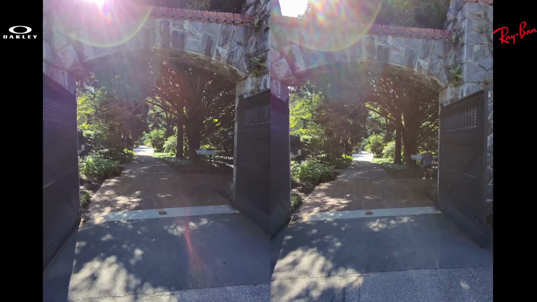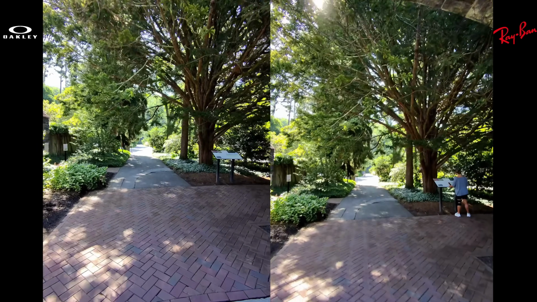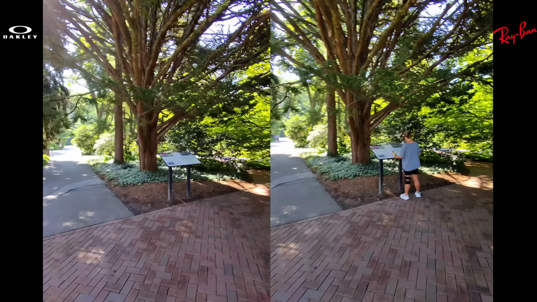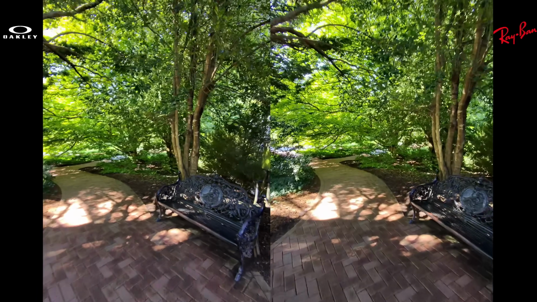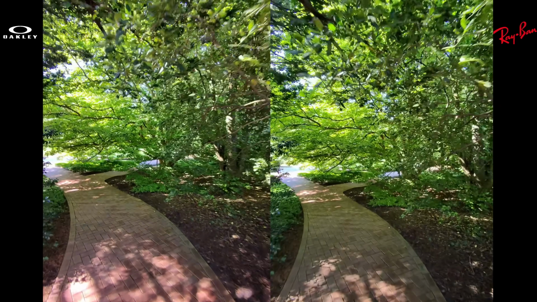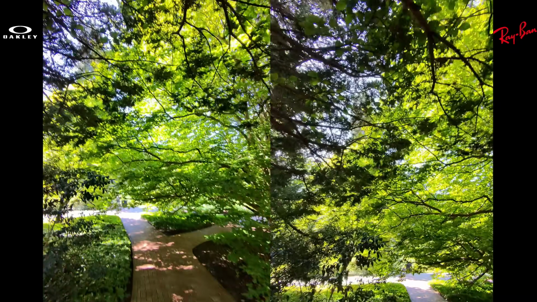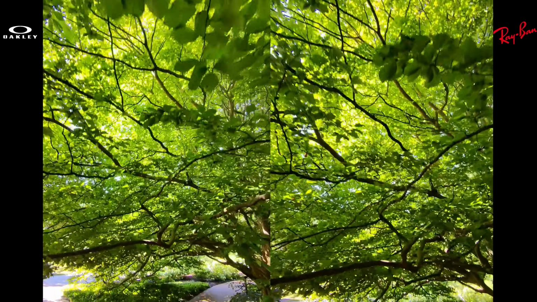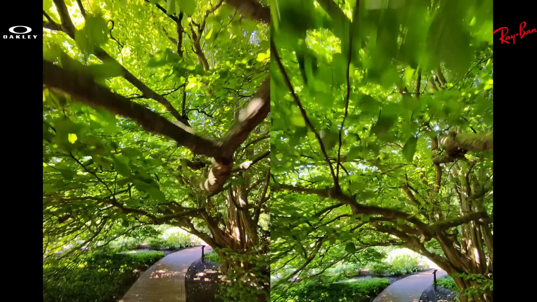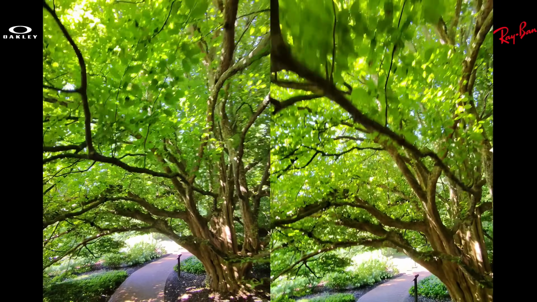This next walking section has a good bit of lighting range going on, with lots of very bright areas juxtaposing the dark areas. I don't see any difference between the two glasses in terms of dynamic range, as both handle the dark underside of the tree canopy very well. The Oakleys range from slightly sharper to a lot sharper, depending on where I look in the video.